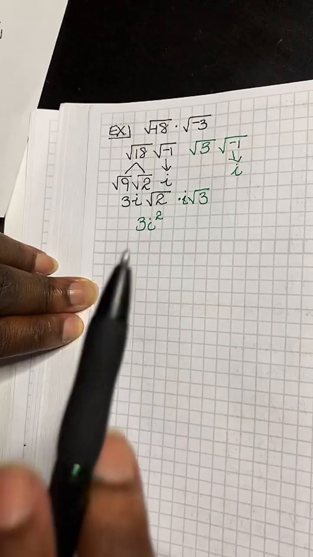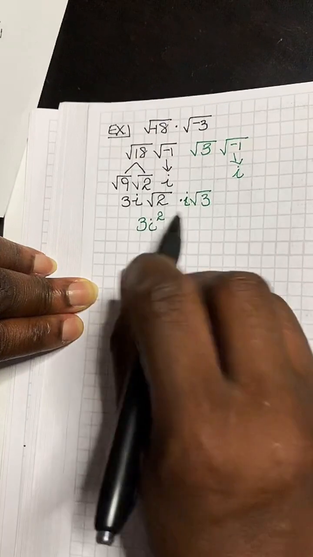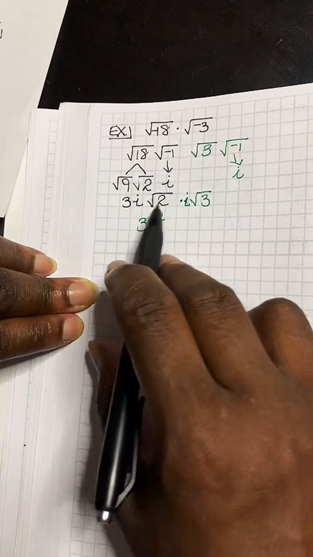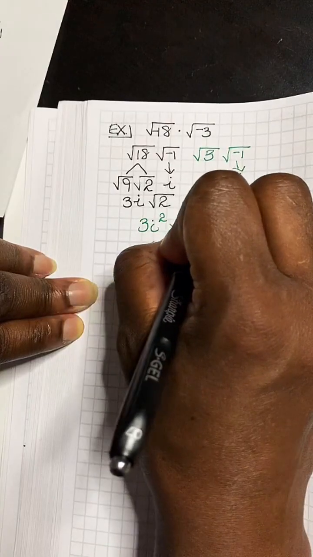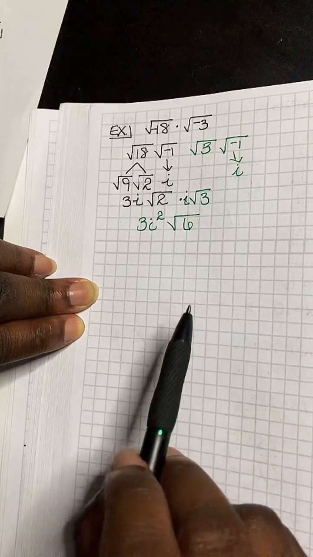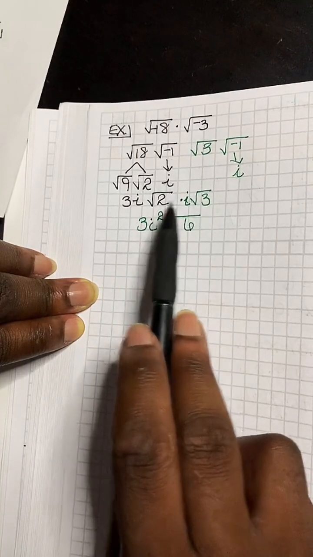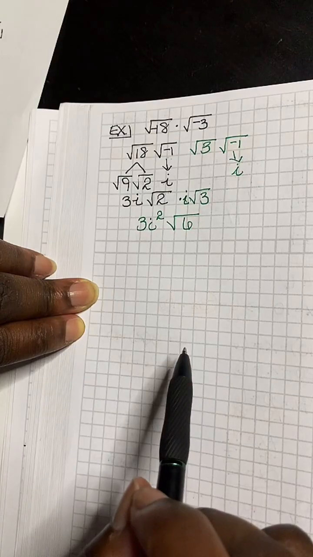But this is multiplication. When you have multiplication, you're actually multiplying the radicands together and keeping them in the same radical. So when you're multiplying radicals with radicals, whole numbers with whole numbers.